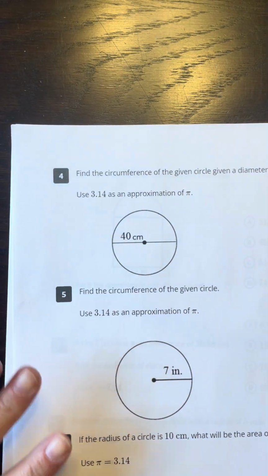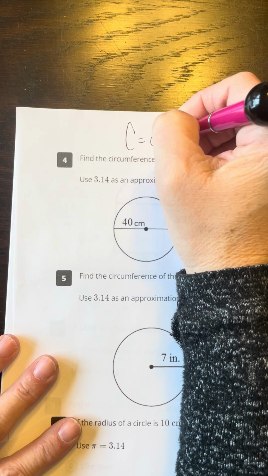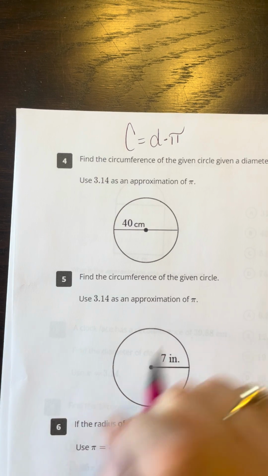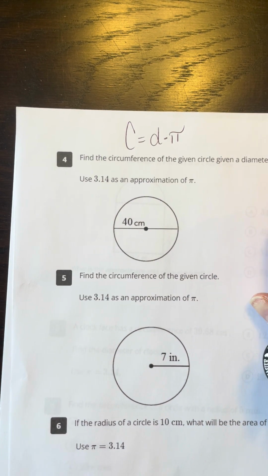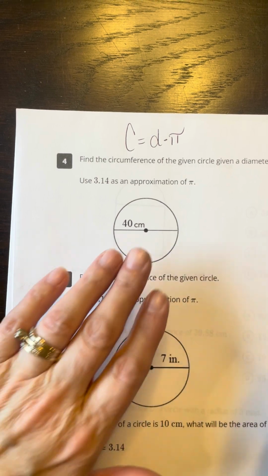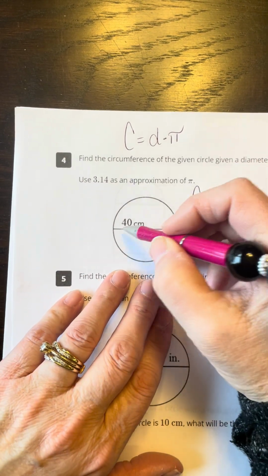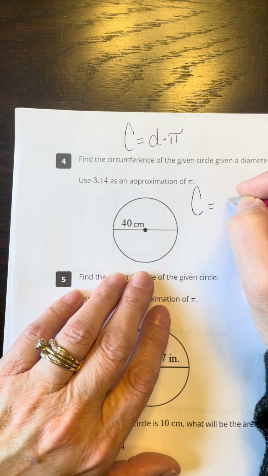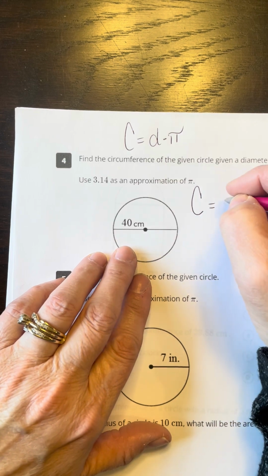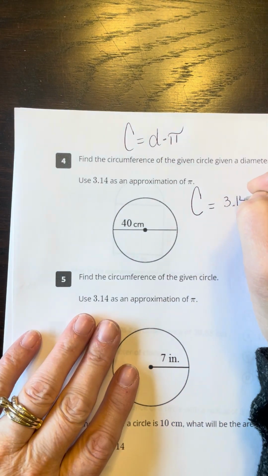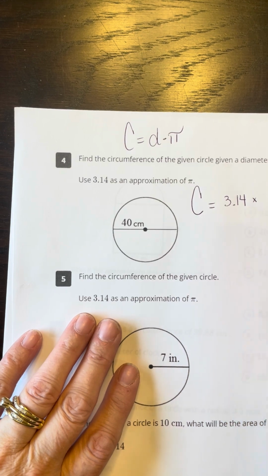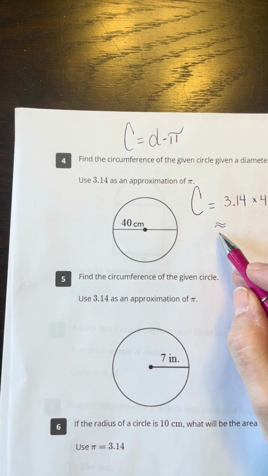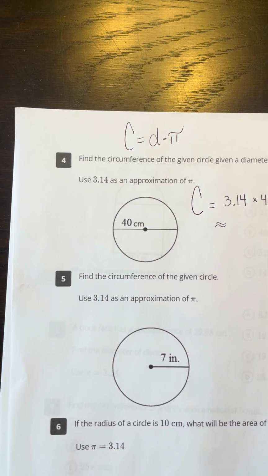Now circumference. Okay, circumference is diameter times pi. Find the circumference of the given circle given a diameter of 40 centimeters. So all the way across is 40, and we want the circumference. Circumference is the distance around the circle, and the ratio is pi, which is approximately 3.14, times that diameter. I know I wrote it that way, but I'm going to multiply it this way. So 3.14 times the diameter, and that will give you the circumference. I put the wavy lines because it's approximately that answer.